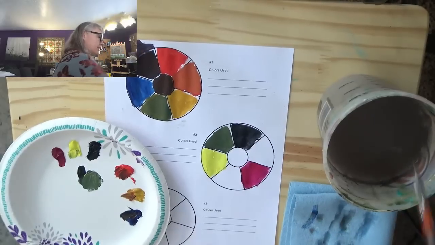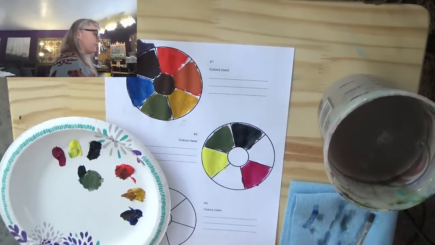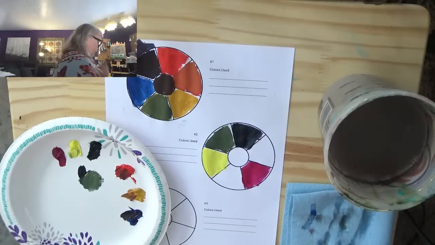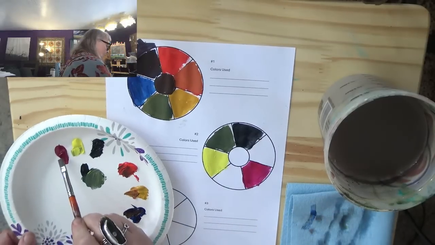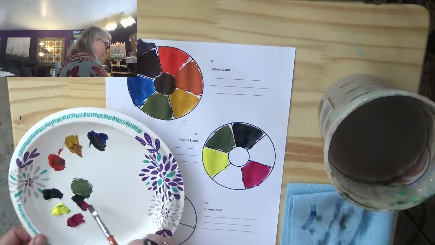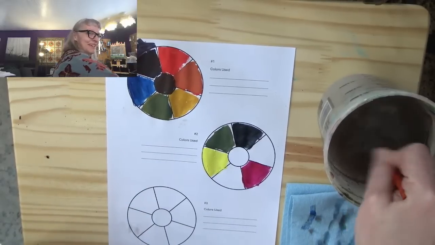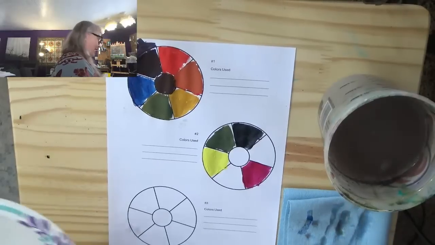Let's go for orange. We gonna get a good orange? Somebody, before I get to purple, I want somebody to tell me if we're gonna get a good purple. All right, some quinacridone, mix it with the, nope. Don't look, that's cheating. I did that one on accident.